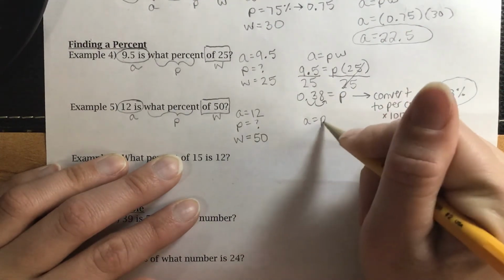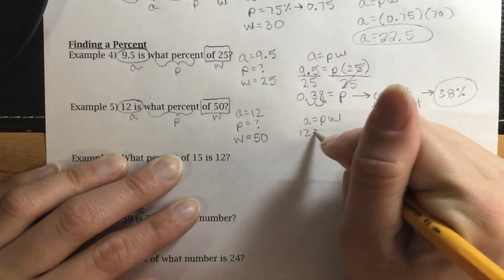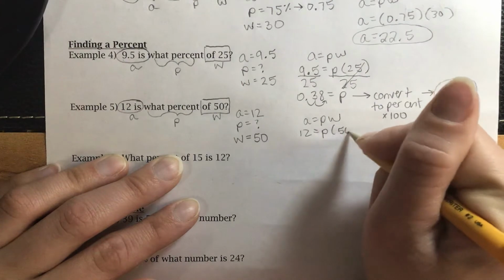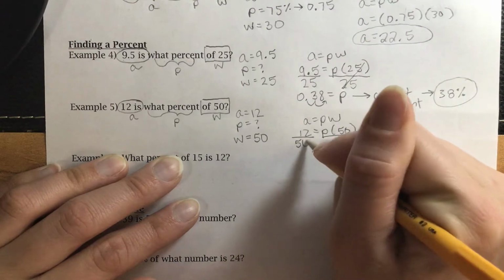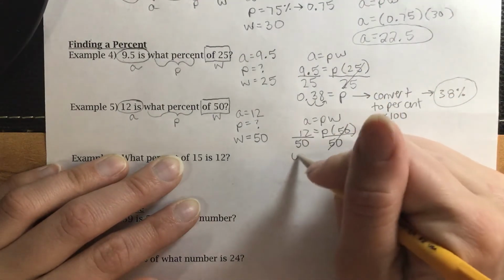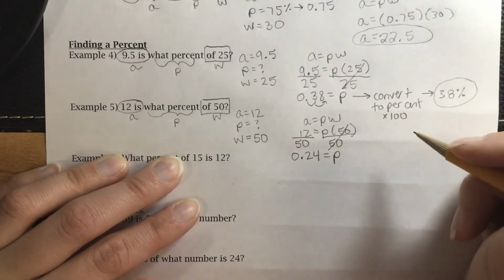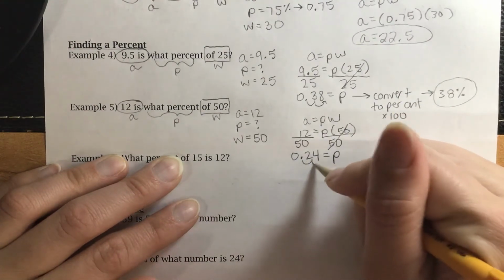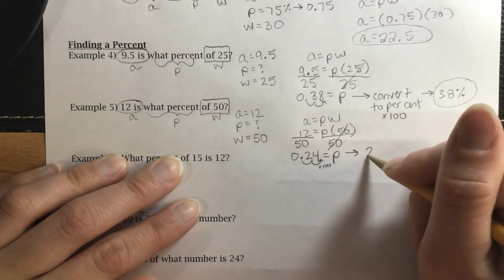A equals P times W. Substitute in what you know. 12 equals P times 50. Divide by 50 on both sides. When you do, you get 0.24 equals P. Multiply by 100, and you're going to get your answer, which is 24%.